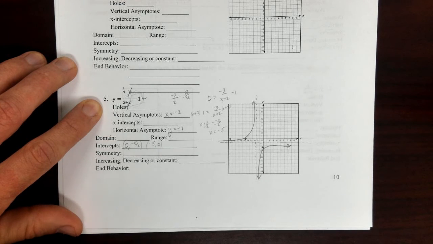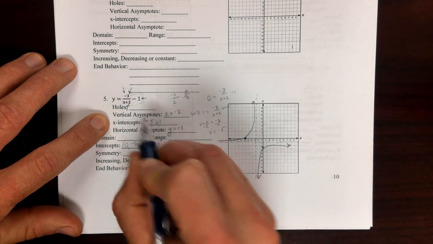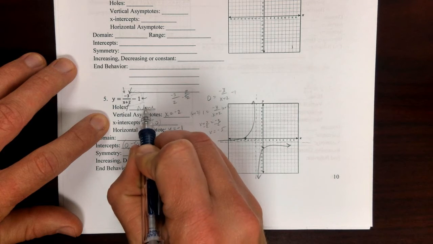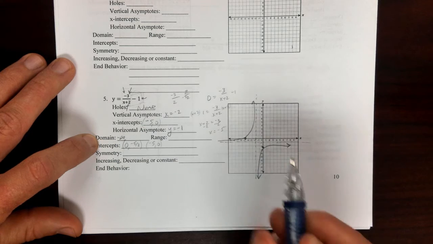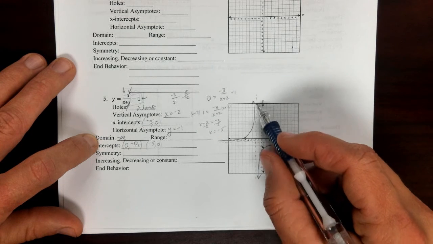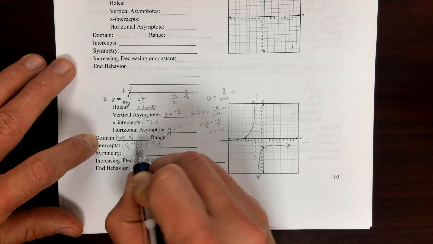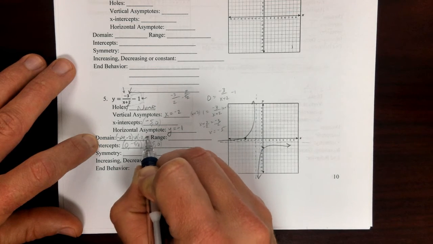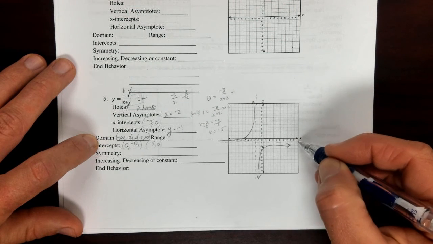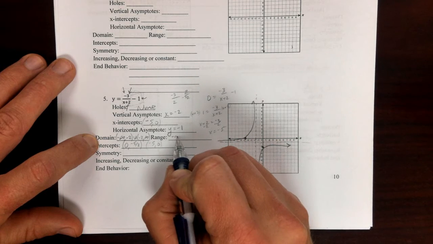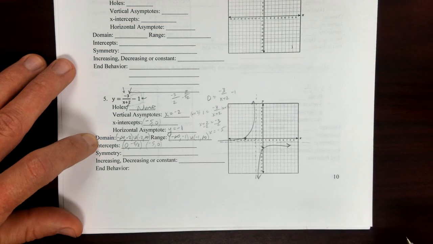So let's talk about the domain and the range. Oh, sorry, the x-intercept is -5, 0. We know we don't have any holes because nothing cancels out, so there are none. The domain is going to be from -infinity to what? Well, it's going to approach this vertical asymptote right here at -2. So -infinity to -2, not to 0, union with -2 to infinity. Same thing for my range. My range is going to go from -infinity to my horizontal asymptote, which is at -1. So -infinity to -1, union with -1 to positive infinity.